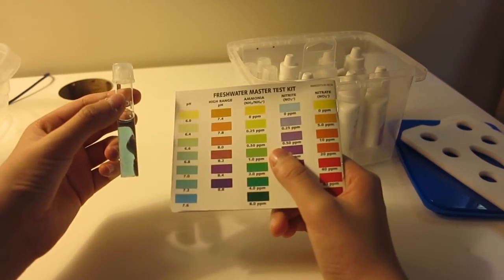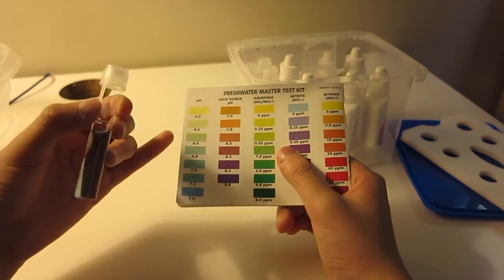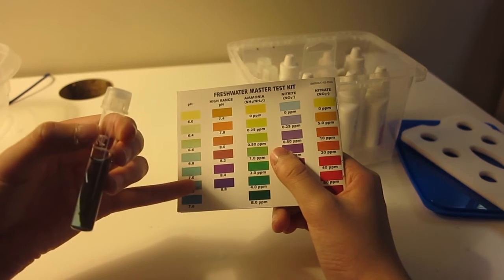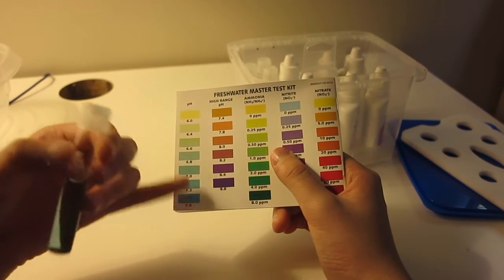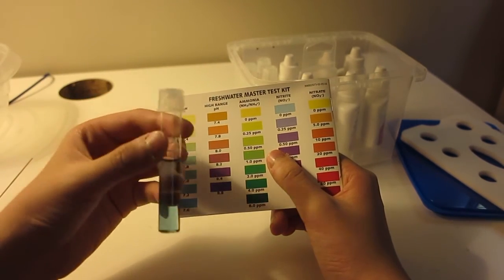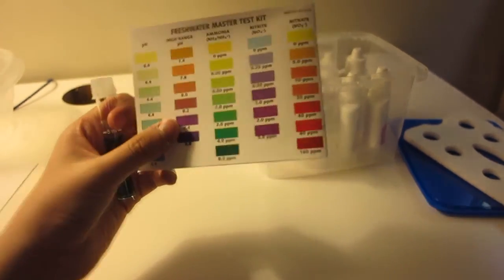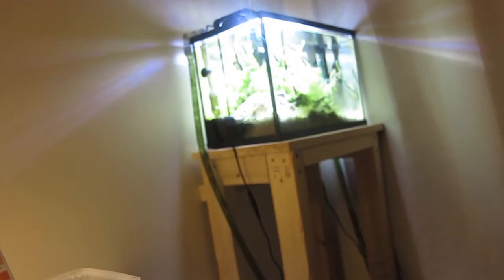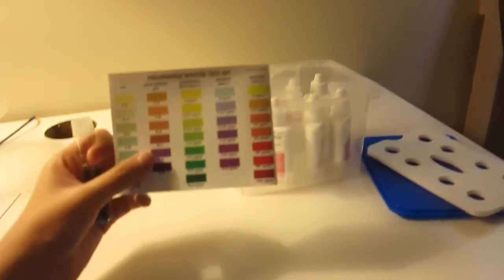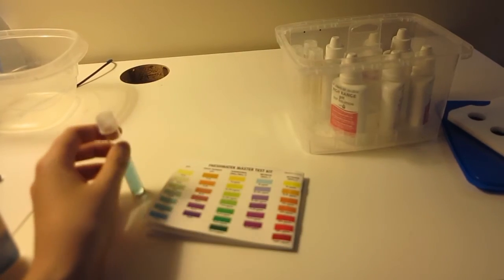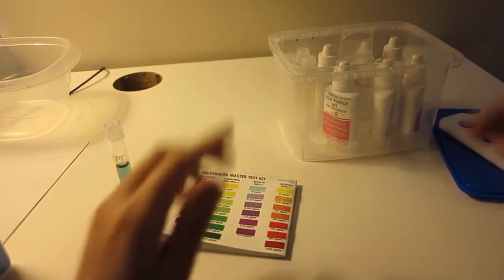For most fish, as long as you stay around this area, maybe a bit above 7 or a bit below 7, you're usually fine. Since there aren't any fish in here currently, that doesn't really matter, but after I get fish, I will be sure to check on it more. And that's basically it for today's video.